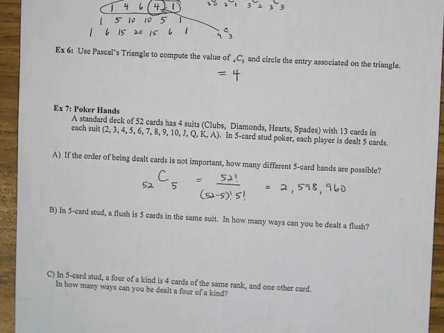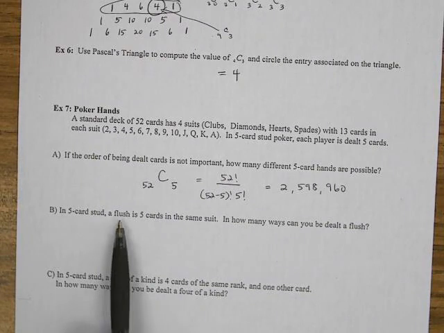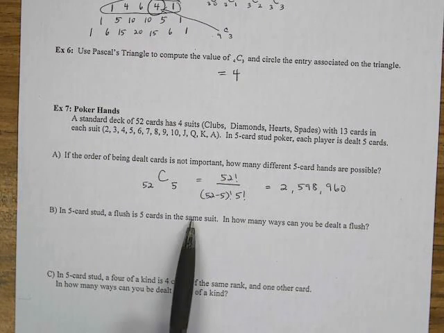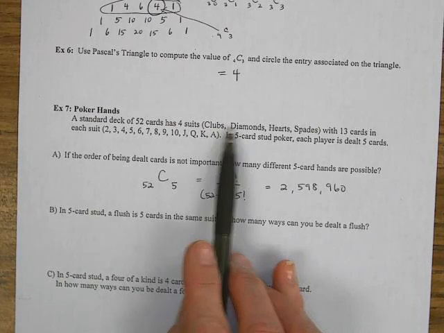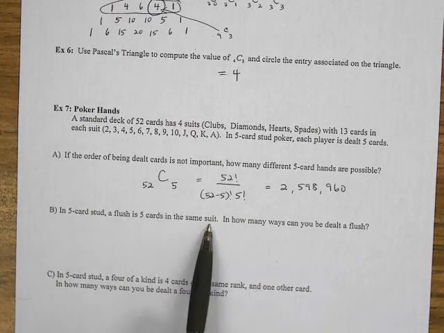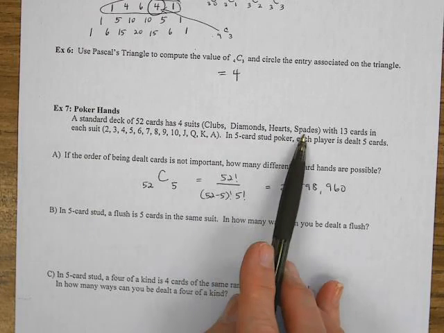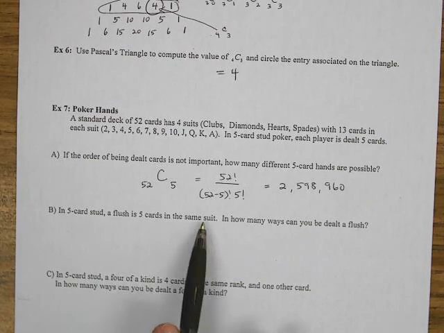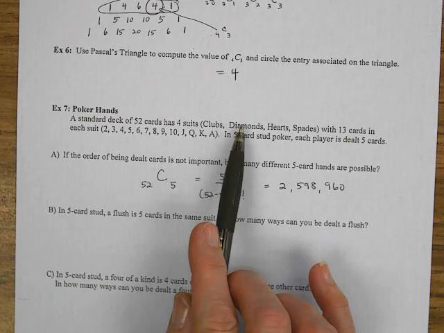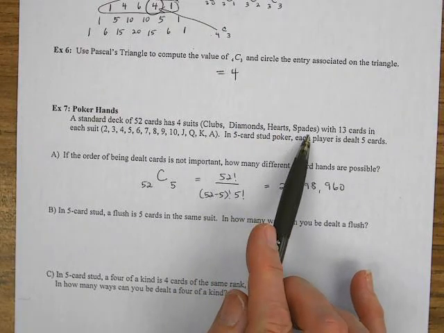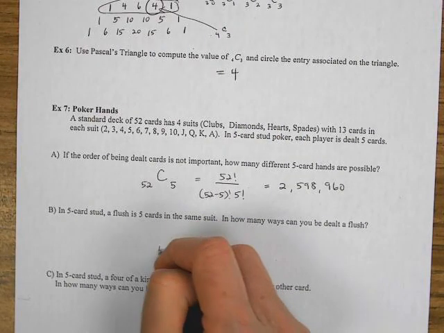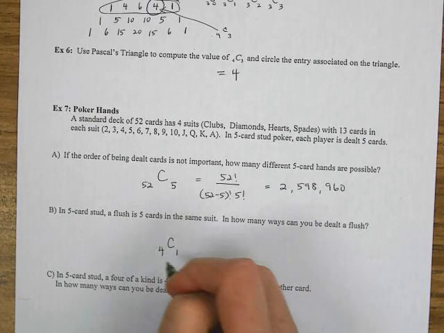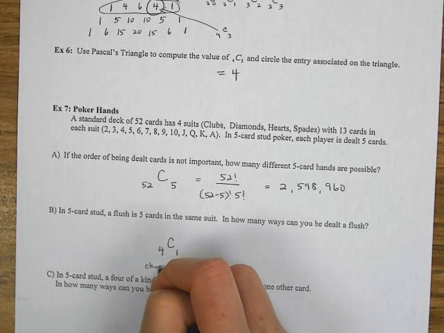All right, let's get a little more specific. In 5-card stud poker, a flush is 5 cards in the same suit. Now remember, the suits are clubs, diamonds, hearts, and spades. So you want either 5 clubs, 5 diamonds, 5 hearts, or 5 spades. So here's where we bring in the multiplication rule, because you actually have to make 2 decisions. We have to pick a suit, so it has to be all clubs, all diamonds, all hearts, or all spades. So of 4 suits, I have to pick one. So I'm going to write down here, choose a suit.